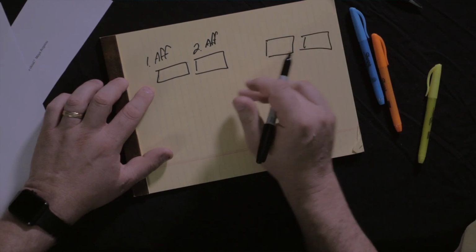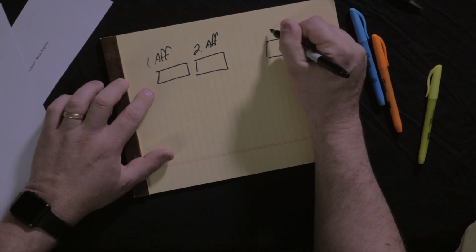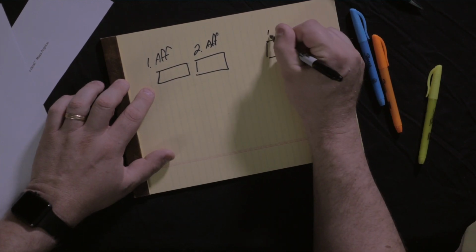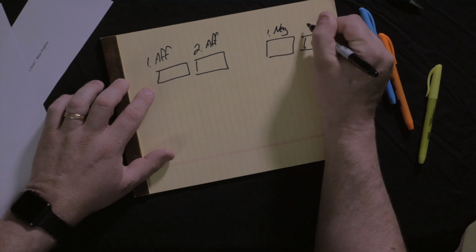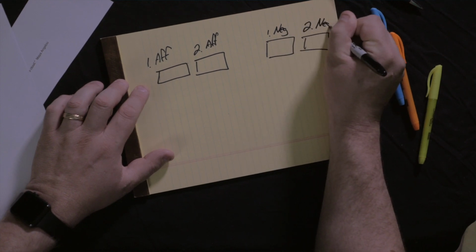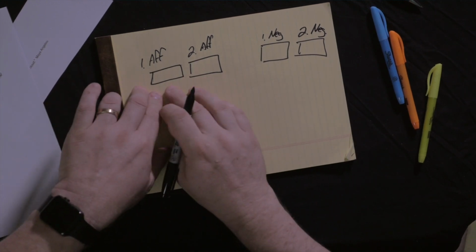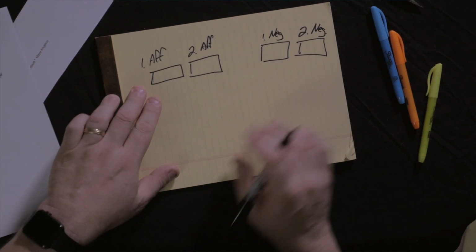Okay? And over here on this side of the room, you're going to put two desks together. We've got the first neg and the second neg. Okay, so this is kind of how you're going to sit. First affirmative, first negative, second negative.